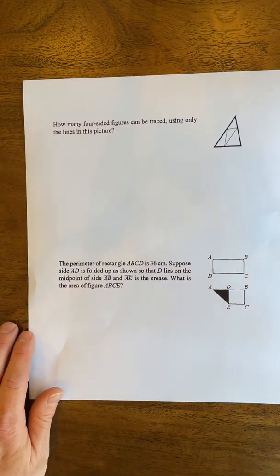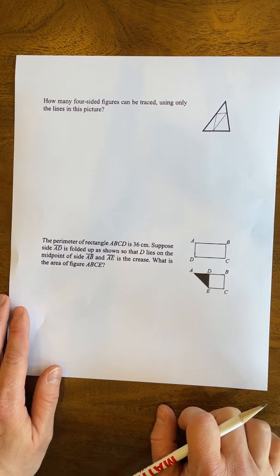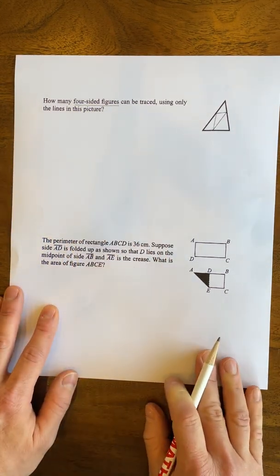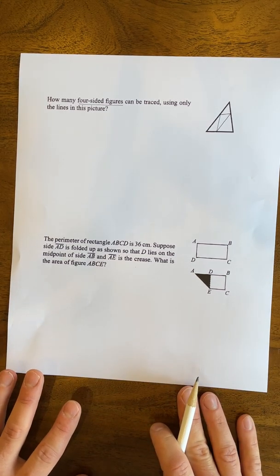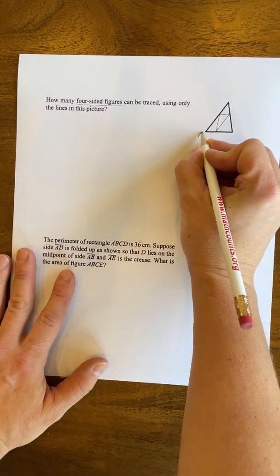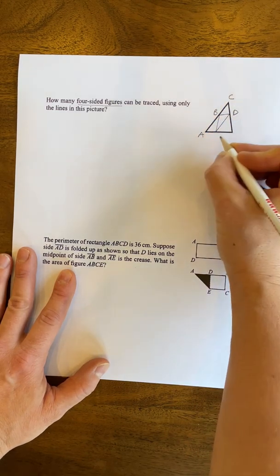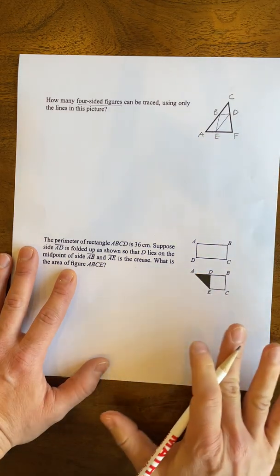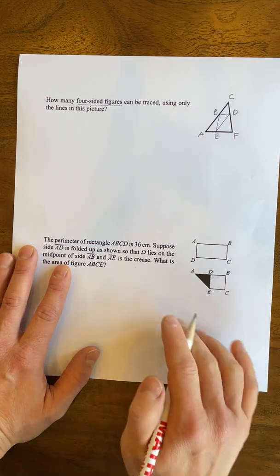Okay, 2 more. How many four-sided figures can be traced using only the lines in the picture? Okay, so they have to be four-sided figures. Whenever there's a problem like this, you need to make sure you do it in a systematic way so that you don't count things twice and you don't miss anything. So I like to label. I'm going to call these points A, B, C, D, E, F. So I can organize the figures that I find and make sure I don't count something twice.